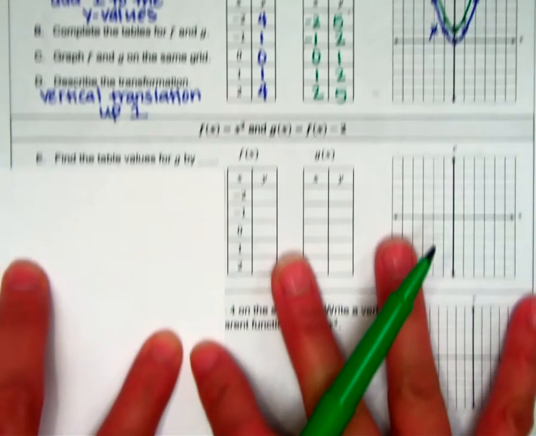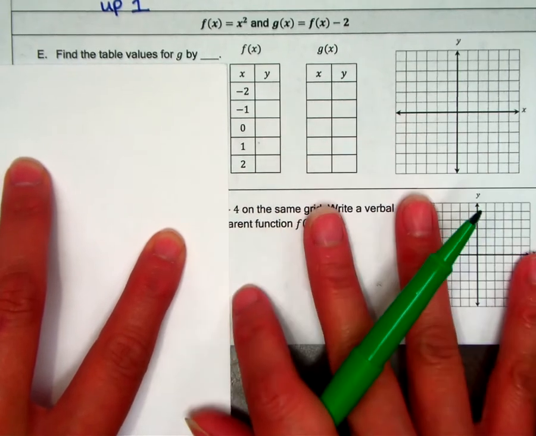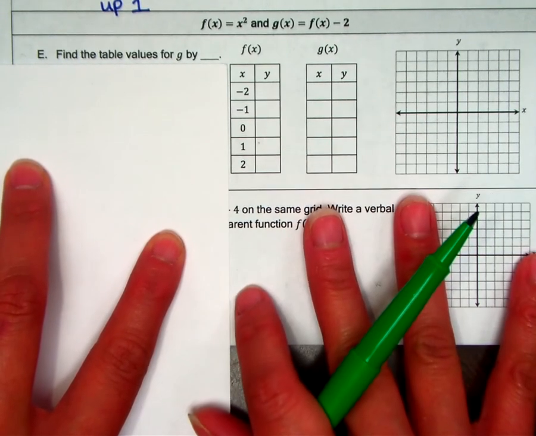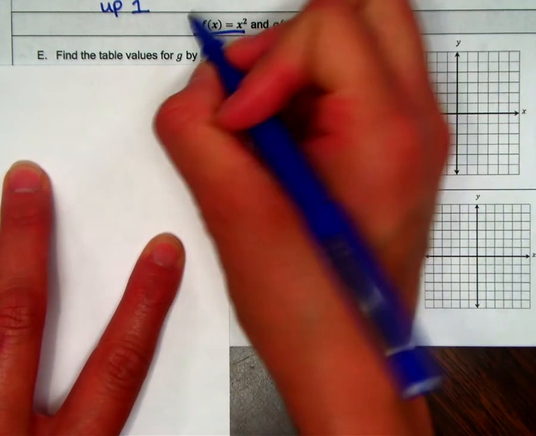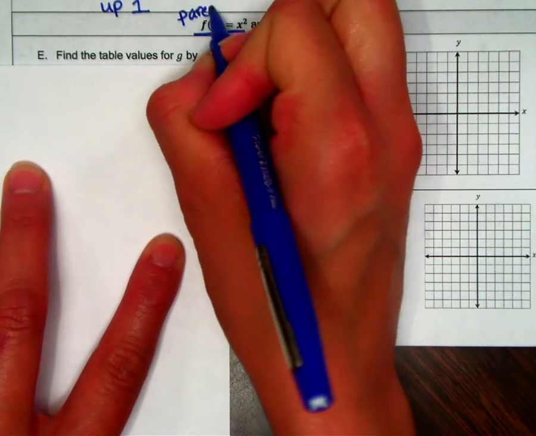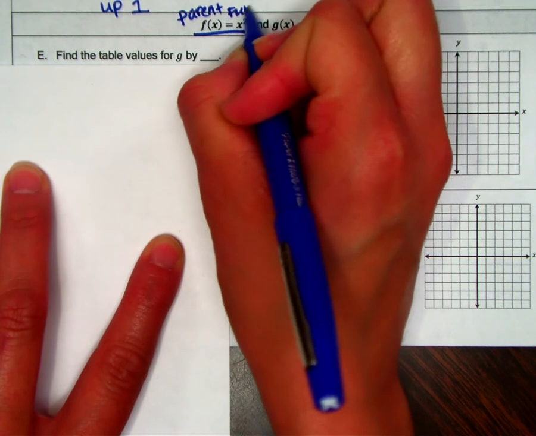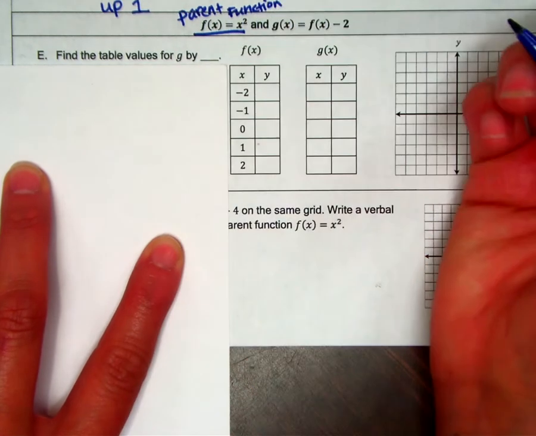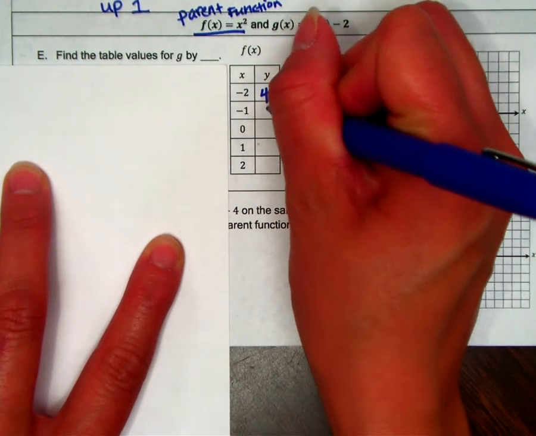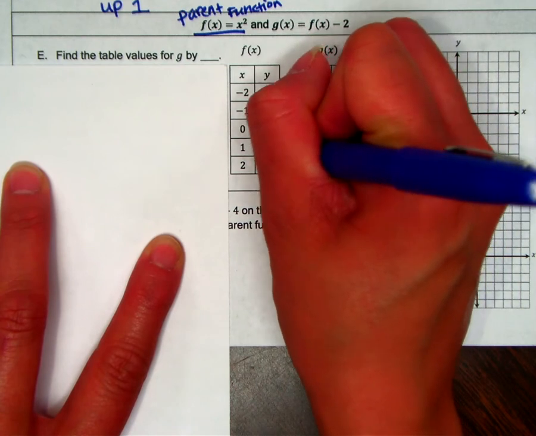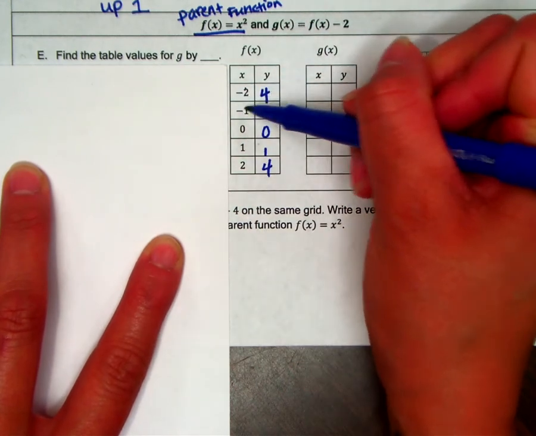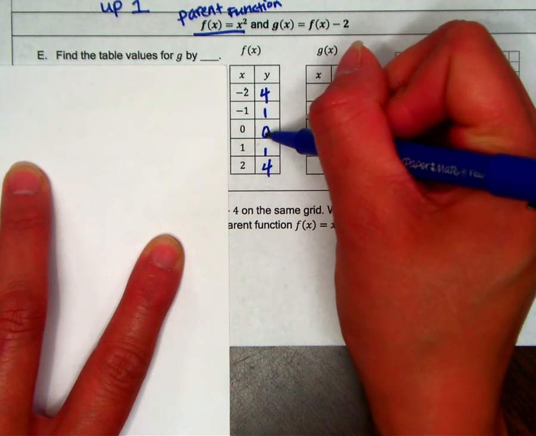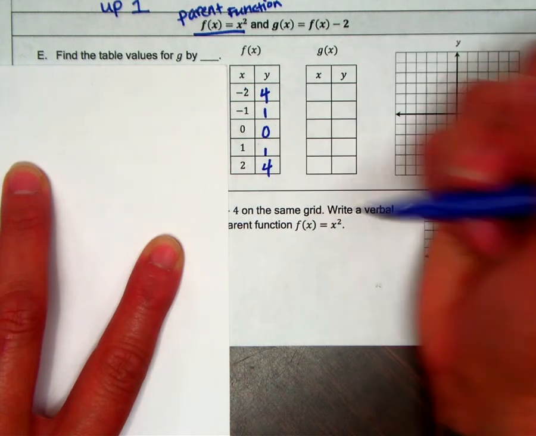Here we have f of x equals x squared, and g of x equals f of x minus 2. So here I want to recognize my parent function. This is where it all begins. So my parent function has the same exact table from earlier because negative 2 squared is positive 4, negative 1 squared is 1, 0 squared is 0, 1 squared is 1, 2 squared is 4. So graph that.